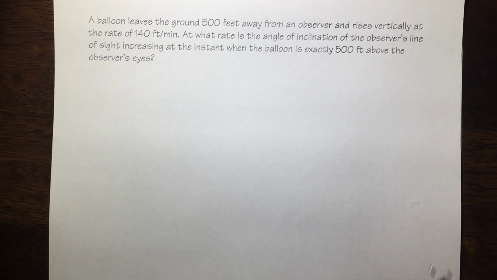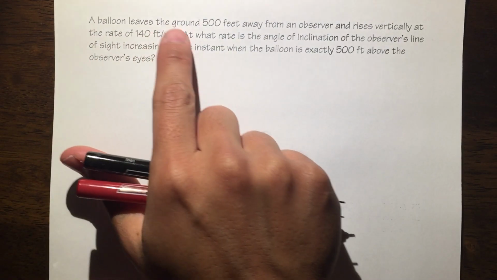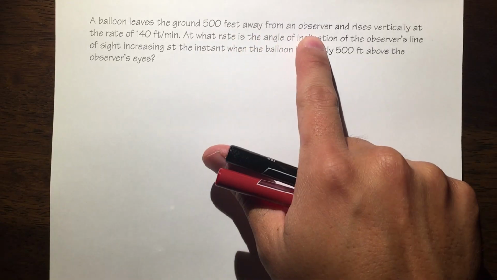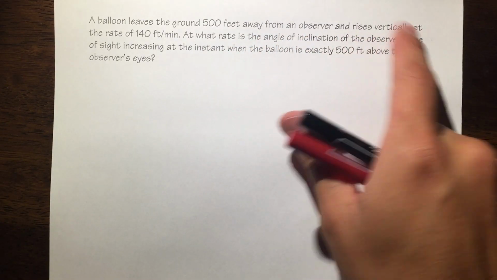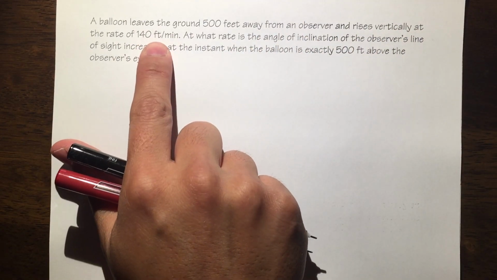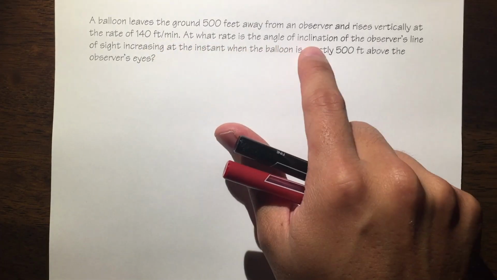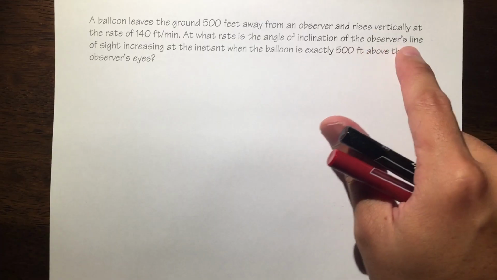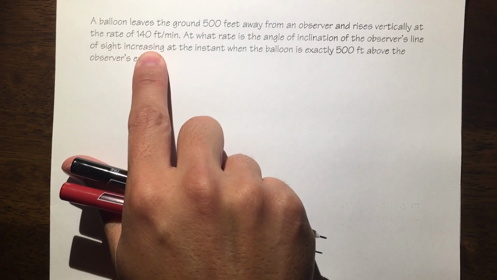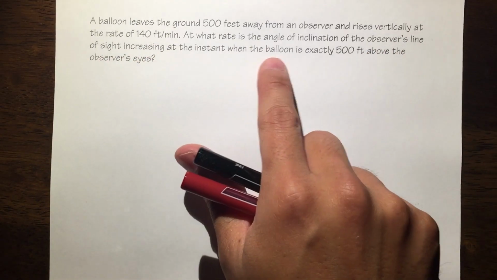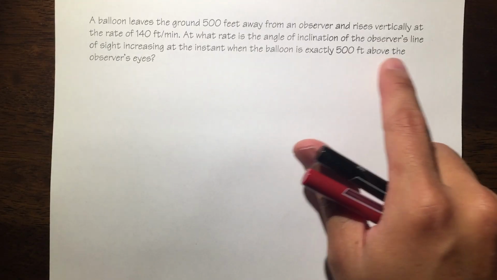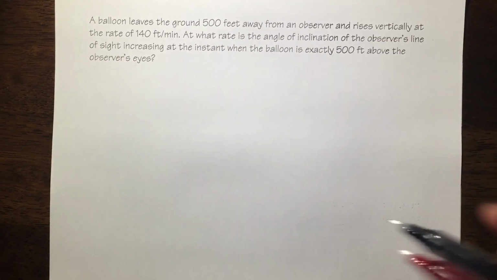Yay, another related rates question. Here we have a balloon that leaves the ground 500 feet away from the observer, and it goes up vertically at a rate of 140 feet per minute. And we would like to know at what rate the angle of inclination of the observer's line of sight is increasing at the instant when the balloon is exactly 500 feet above the observer's eyes.